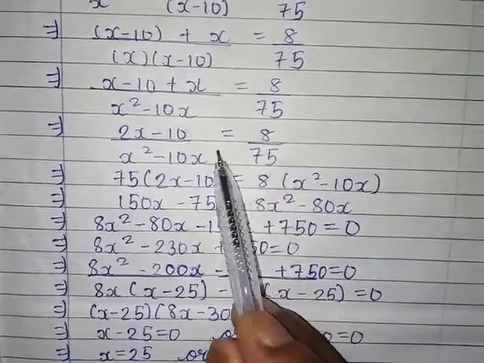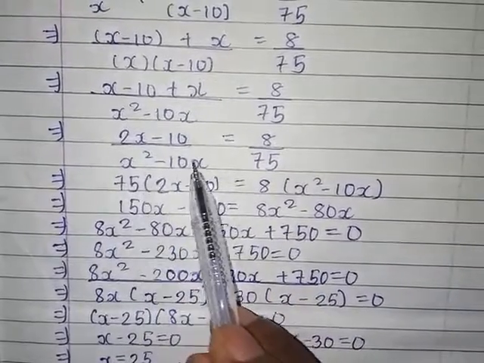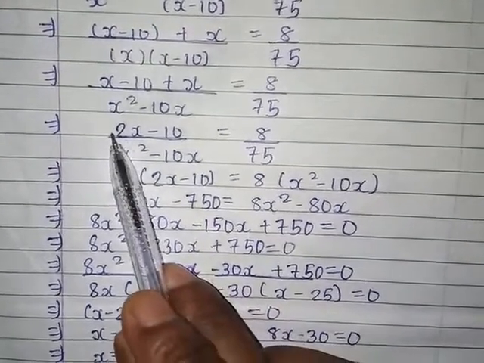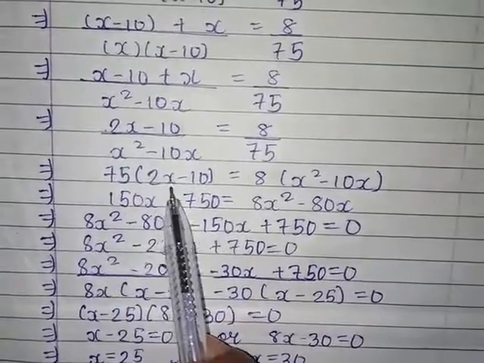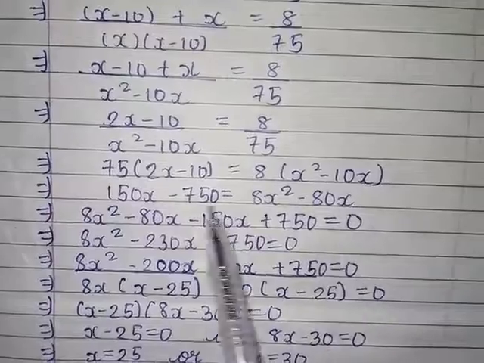Cross multiplying, this whole expression goes there and 75 goes on this side. So 75 in the bracket 2x minus 10 is equal to 8 in the bracket x square minus 10x.